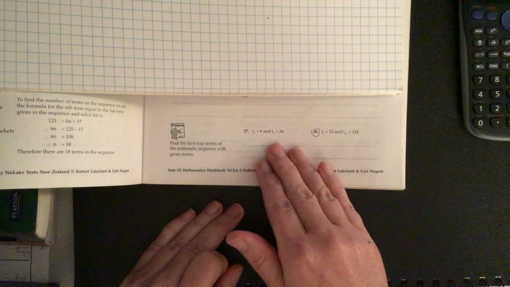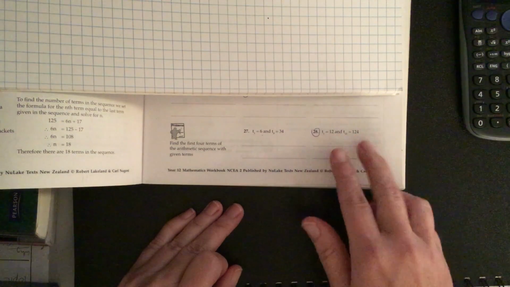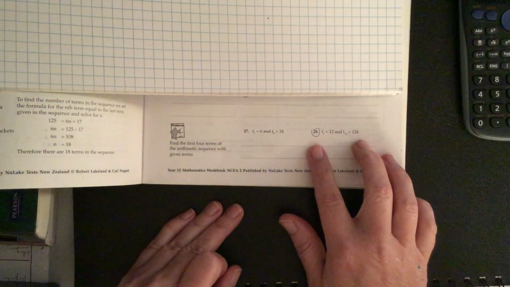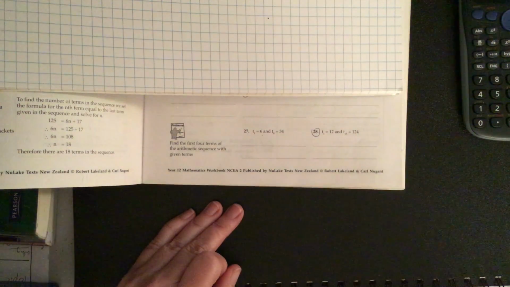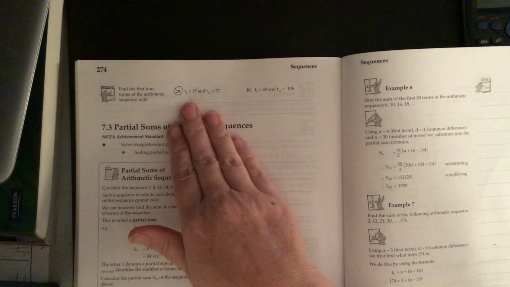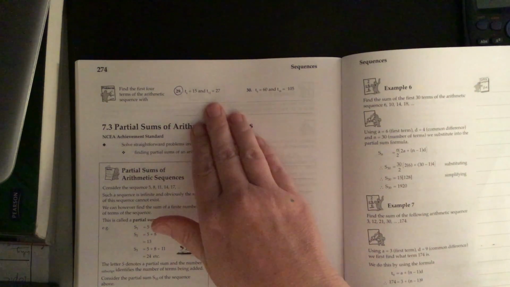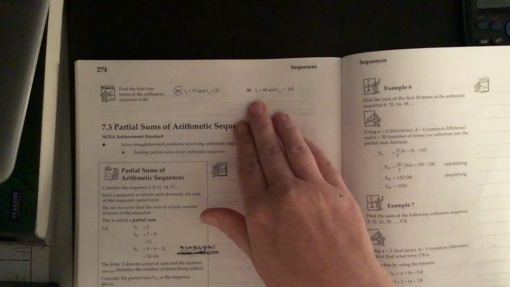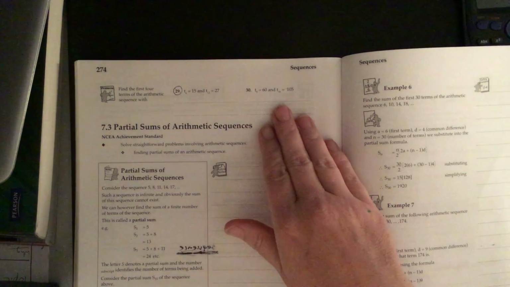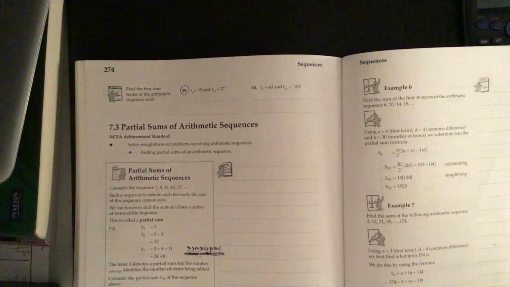In this question, term 8 has a value of 34, and in question 28, the 15th term has a value of 124. Over the page, however, we are not given the first term. We're given the 6th term and the 12th, and in question 30 we are given the 5th term and the 16th term. So I'm going to do question 29 as an example, and question 27 first.